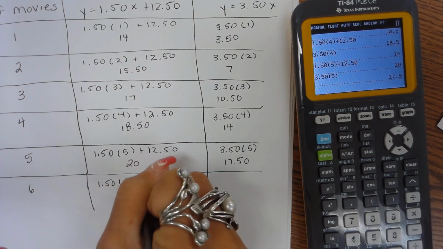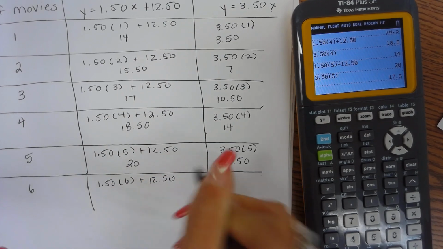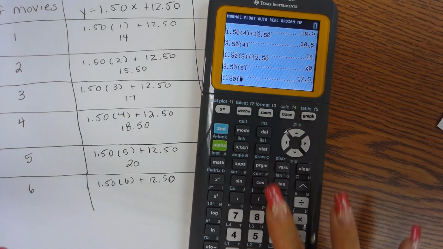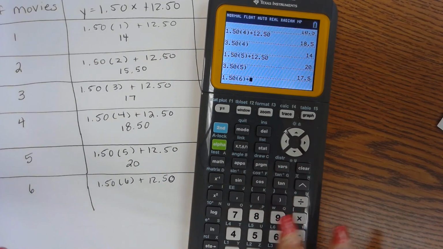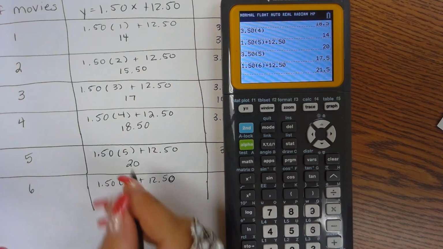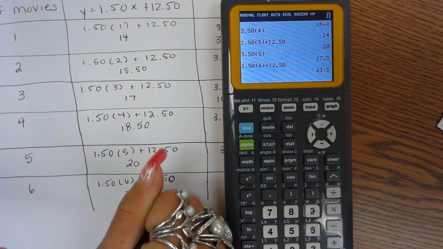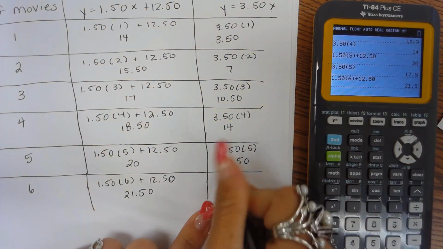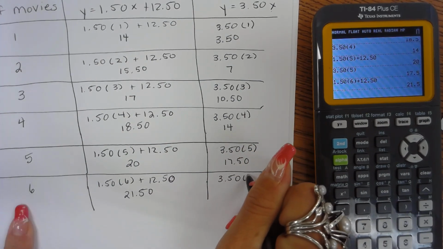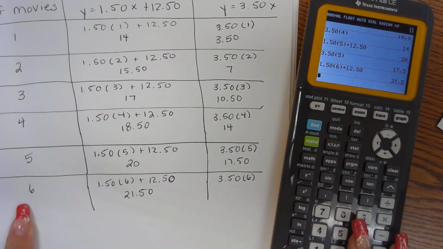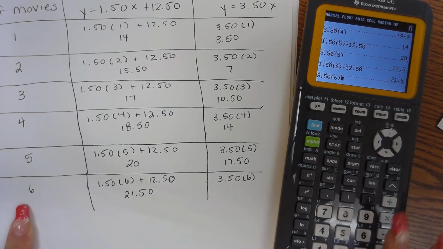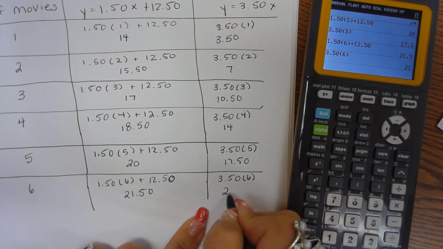$1.50 times 6 plus $12.50, and we get $21.50. And let's try it over here. $3.50 times 6 movies, you get $21.